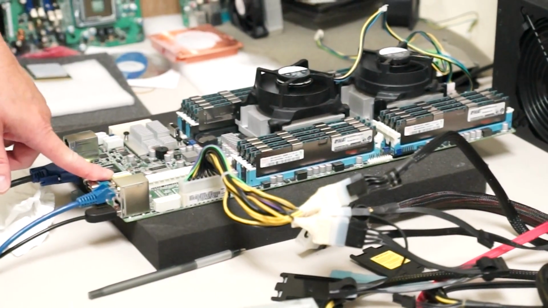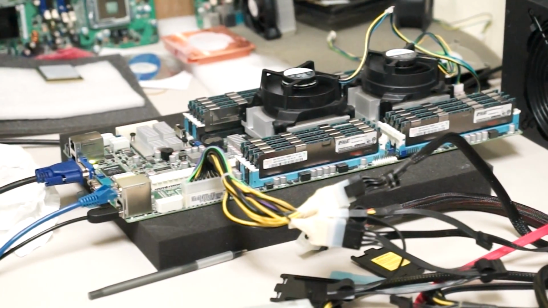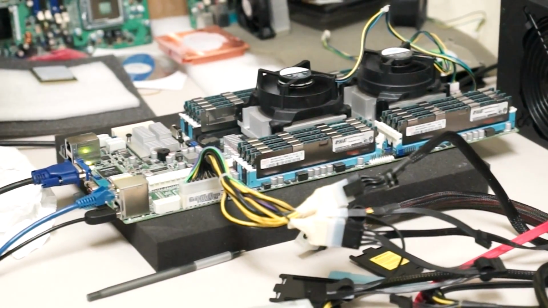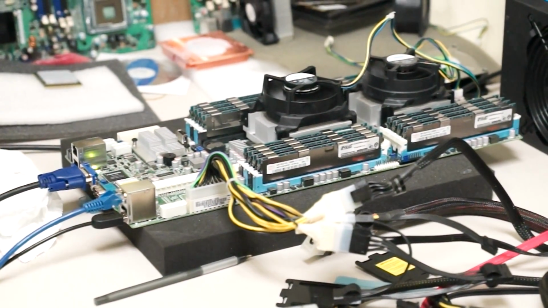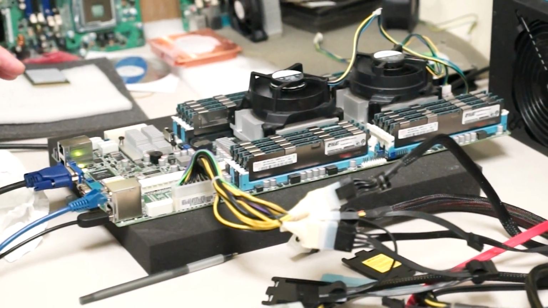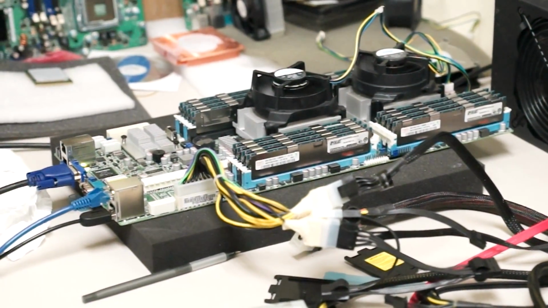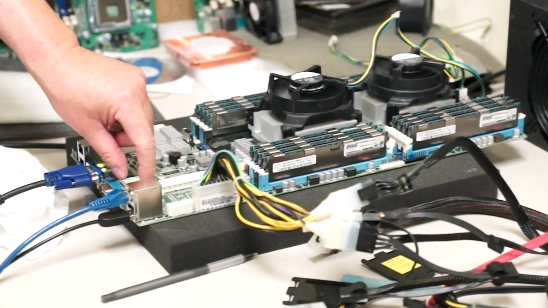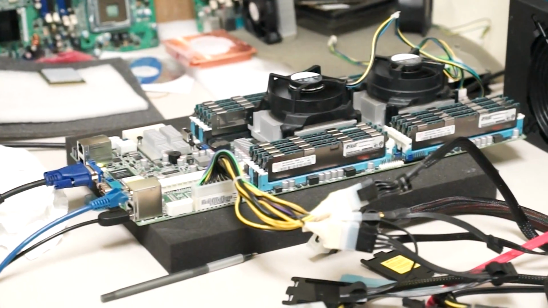IKVM is remote control keyboard, video, and mouse. I can show you later. Over here, I can use the mouse to check the BIOS, change the setup, and power on and power off remotely. Not every desktop board has this kind of feature. That's a difference.